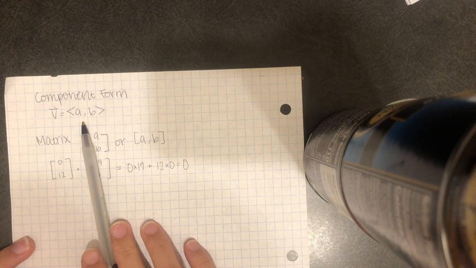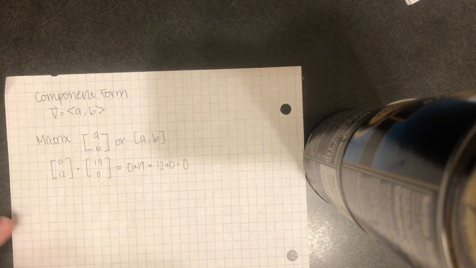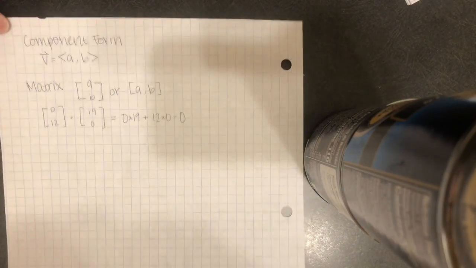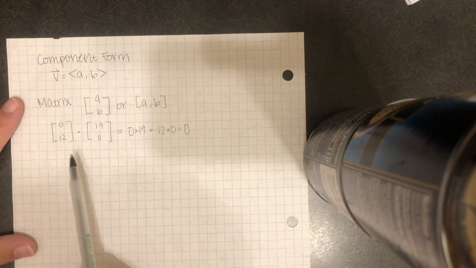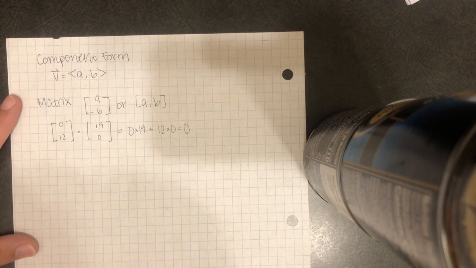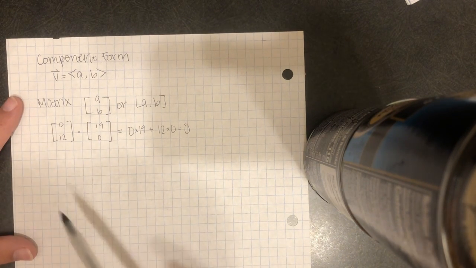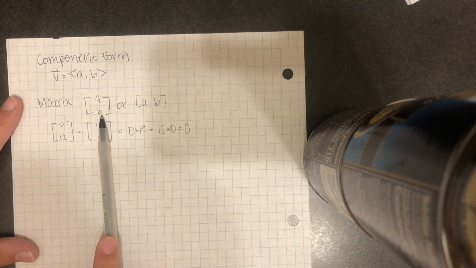And last thing I wanted to talk about is that we are now dealing with vectors in component form, but we can take a two-dimensional vector, which means it has an x and a y, or it only has a two-dimensional plane, like this piece of paper, and we can put it into a matrix. And so a and b can also be swapped with x and y. I just chose arbitrary letters. And so these two are equivalent, but I like to write them this way for algebra.